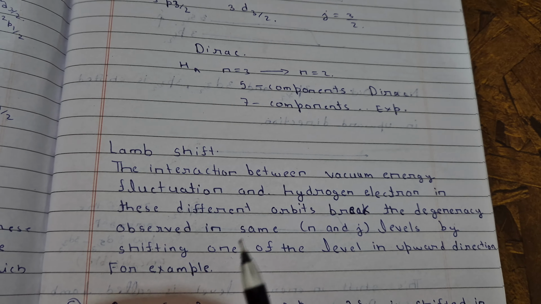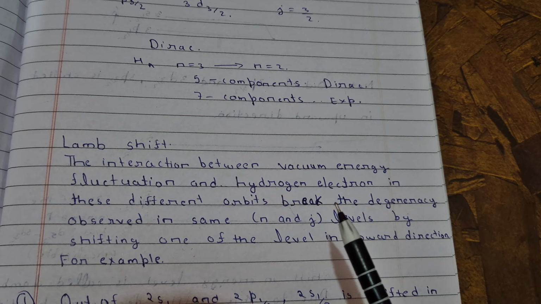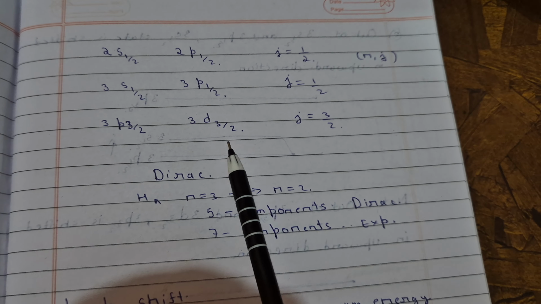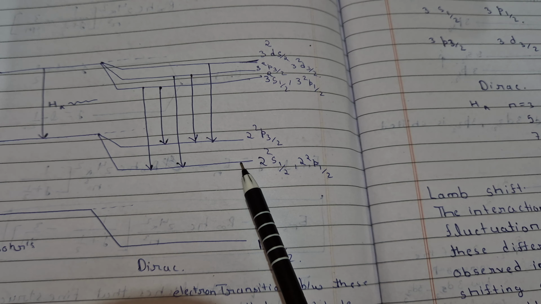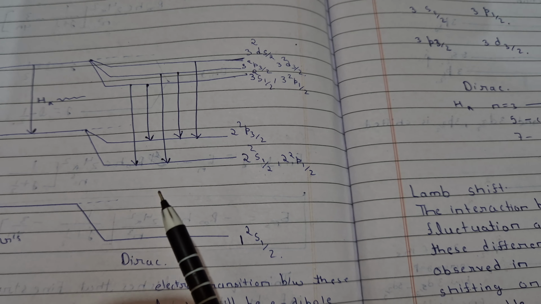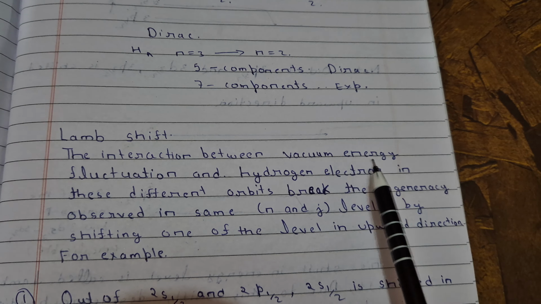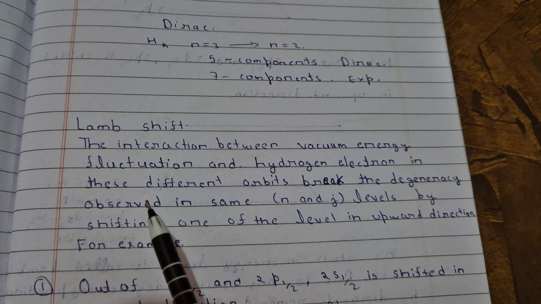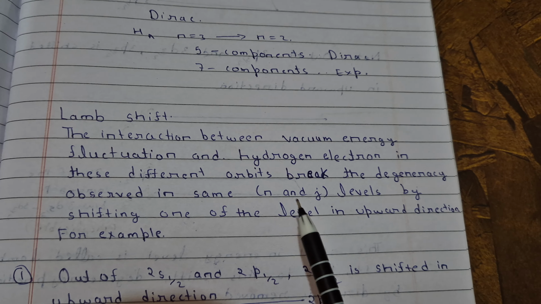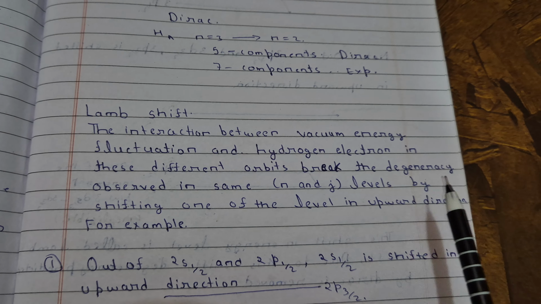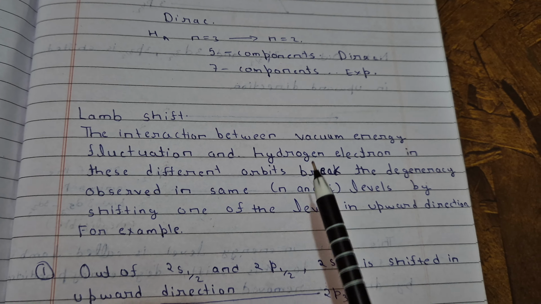There is an interaction between them that creates some potential energy, and that again disturbs this degeneracy. The degeneracy will collapse: here you have the same level, but now this level is also split into two. That's how the degeneracy is broken due to the interaction between the vacuum energy fluctuation and the hydrogen electron, by shifting one of the levels in the upward direction, for example.